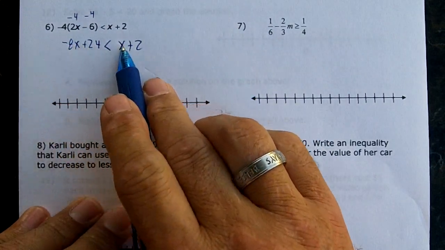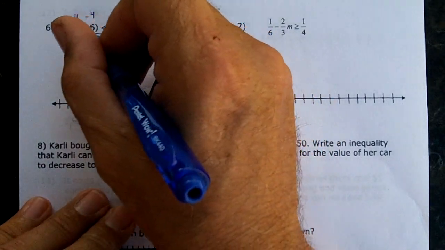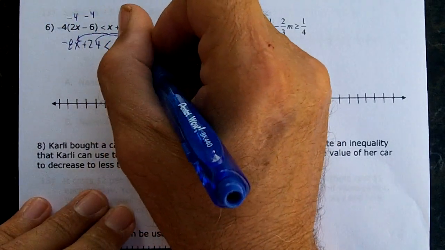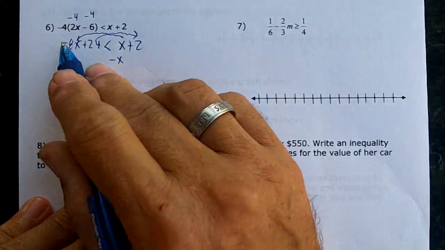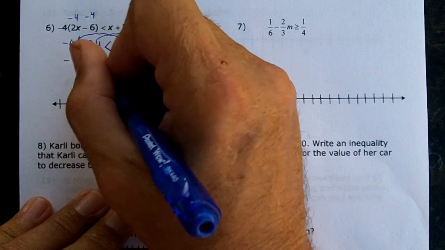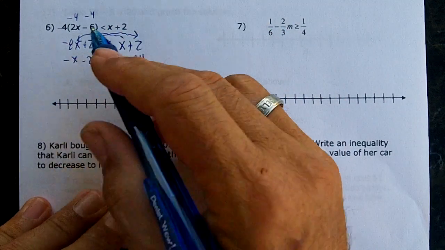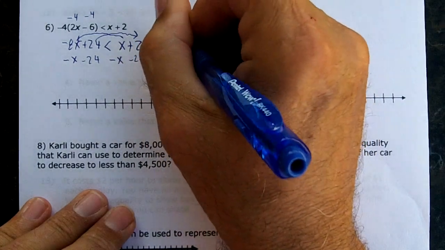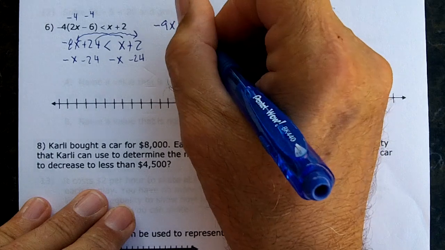Notice we don't have any more distributive property. We got rid of the parentheses. Now then, I like moving my x's to the left, move the numbers to the right. So the opposite of plus x is minus x. You put it at the beginning and end of the arrow. The opposite of plus 24 is minus 24. Okay, so -8x minus 1x is -9x less than 2 minus 24 is -22.